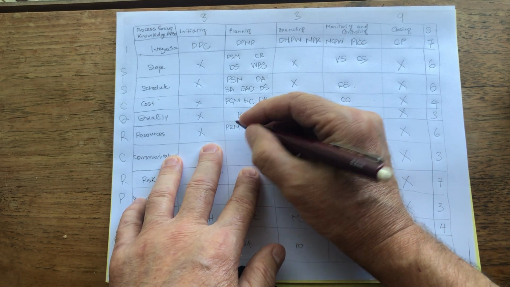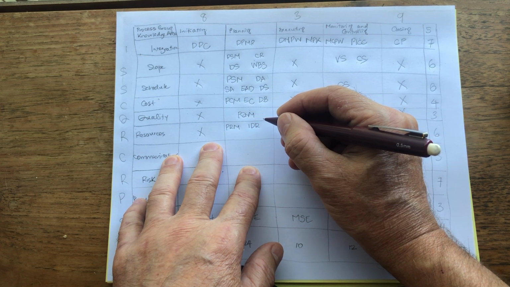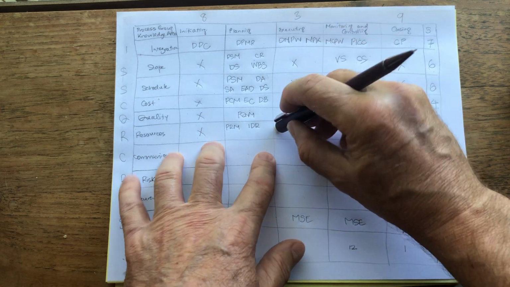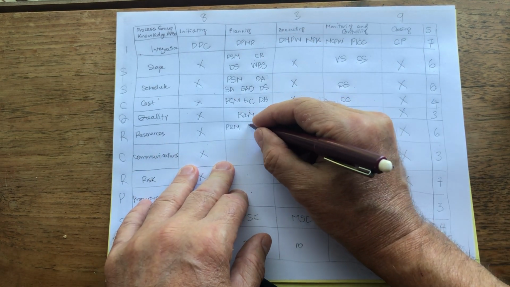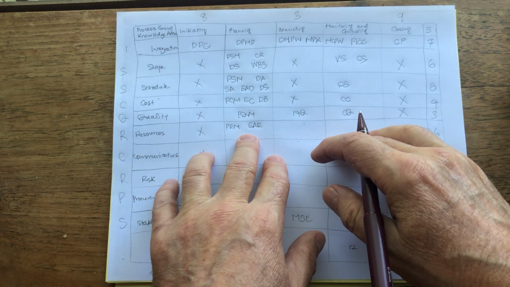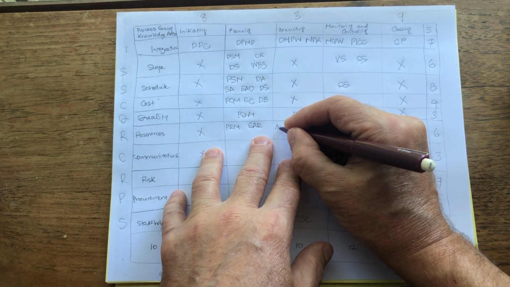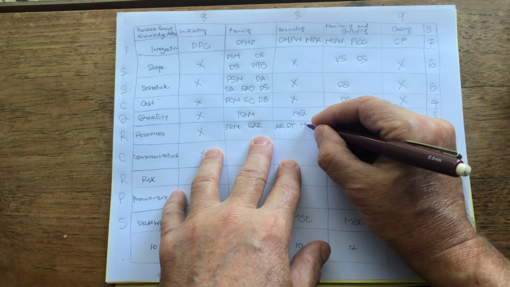And then no, that's wrong. I'm doing risk. See, there's a confusing thing. So you have to go estimate activity resources. There we go. So now we got 2, and then you acquire resources, and then you develop team, and then you manage team.